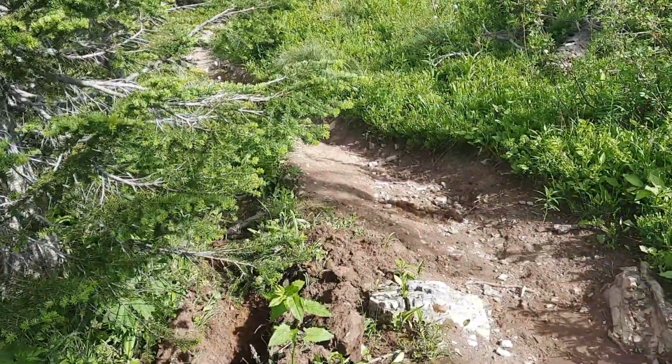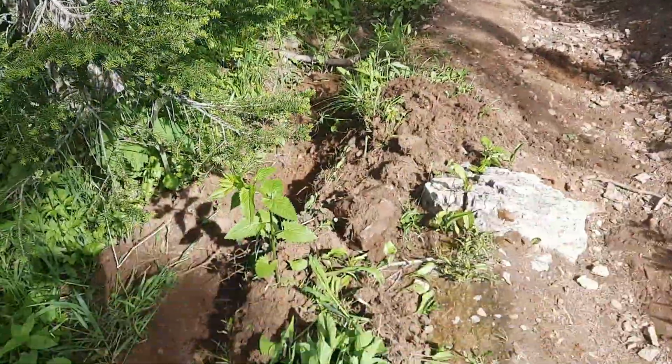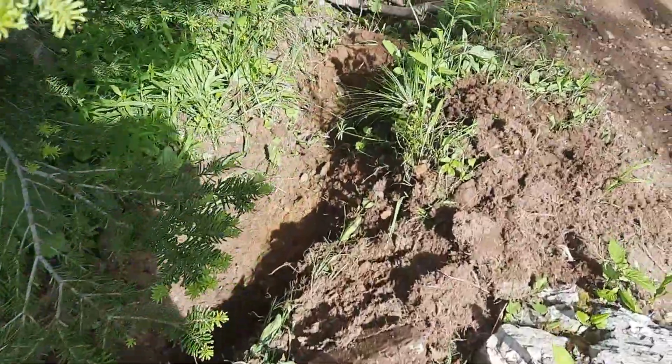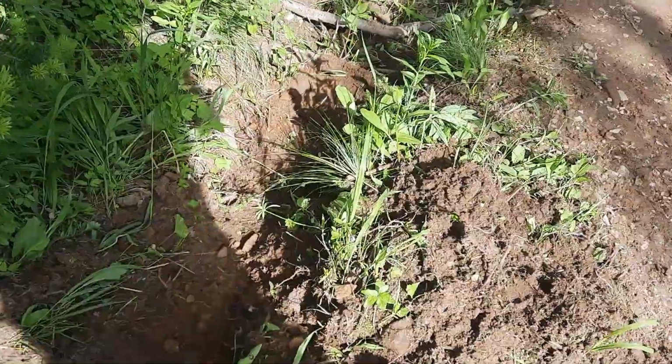So I wanted to create an instance where it collects the water, gives it a little bit of speed, and then directs it off the trail, and then down that drainage ditch a bit further.